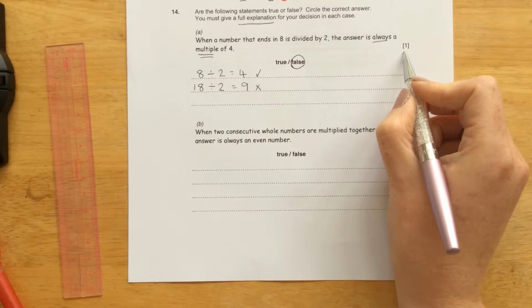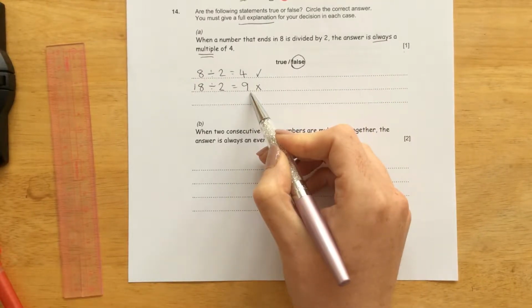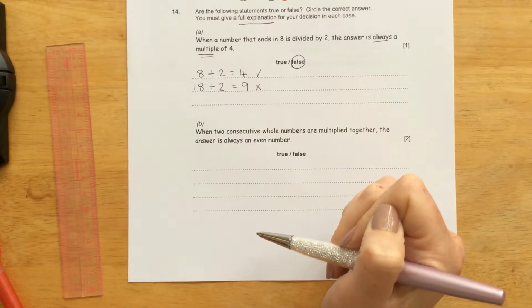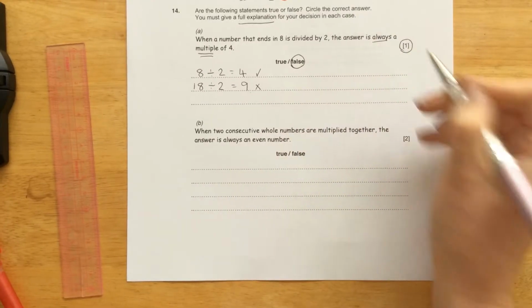So to get the 1 mark, you have to have circled false and you have to have given a statement saying that it was false to prove what you've worked out. This will give you 1 mark. If you just circle false, they won't allow you the 1 mark.